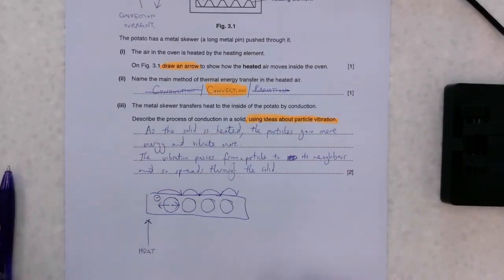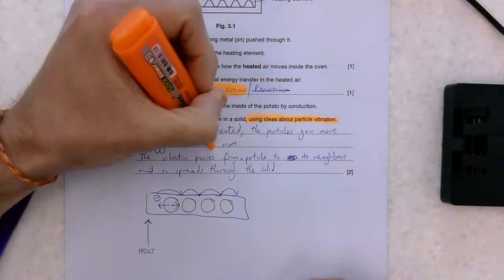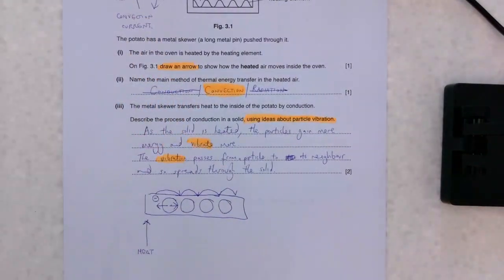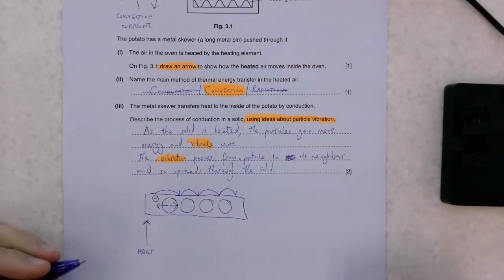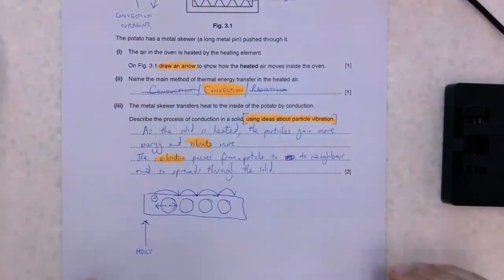So as the solid is heated, the particles gain more energy and start to vibrate more. Notice I'm talking about vibrations here. Again, that vibration passes from a particle to its neighbor and therefore spreads through the solid. Make sure you are referring to what they are asking for in the question.